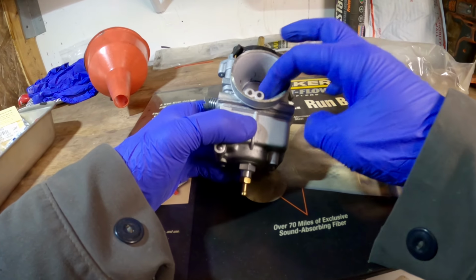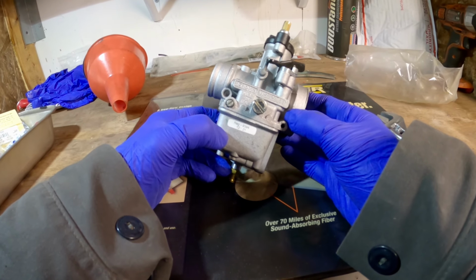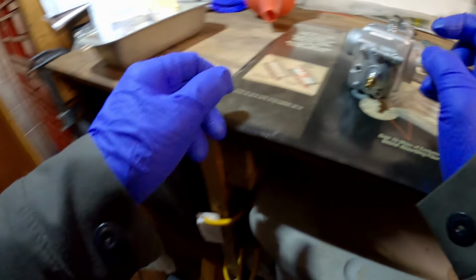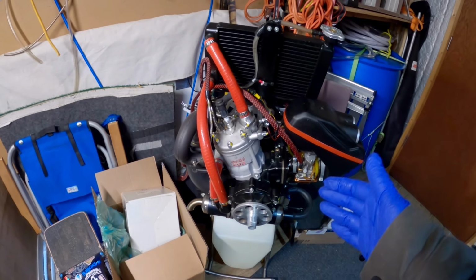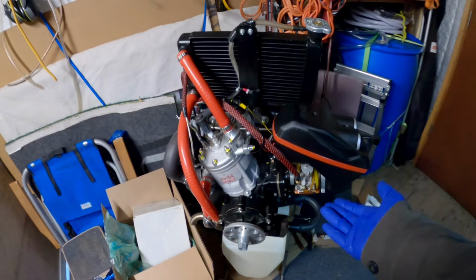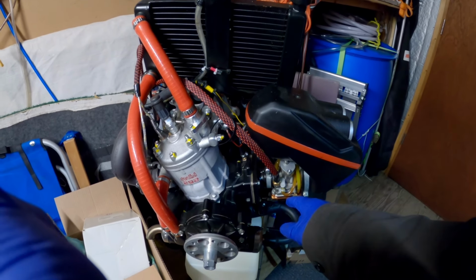So here we got a slide carb. It's a WB02 VHST 28 millimeter, and that comes on this Polini Thor 202 paramotor engine. And look, I swapped on a Kian PWK 28 millimeter.